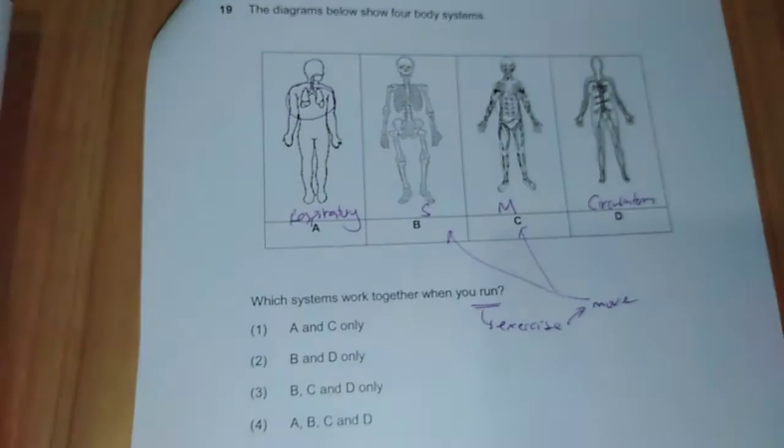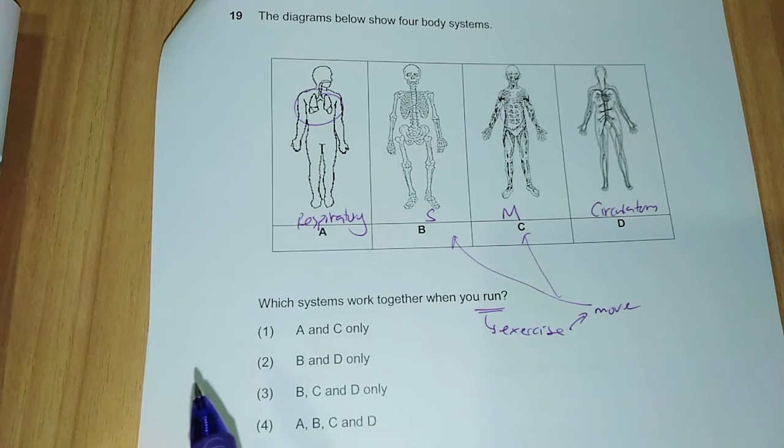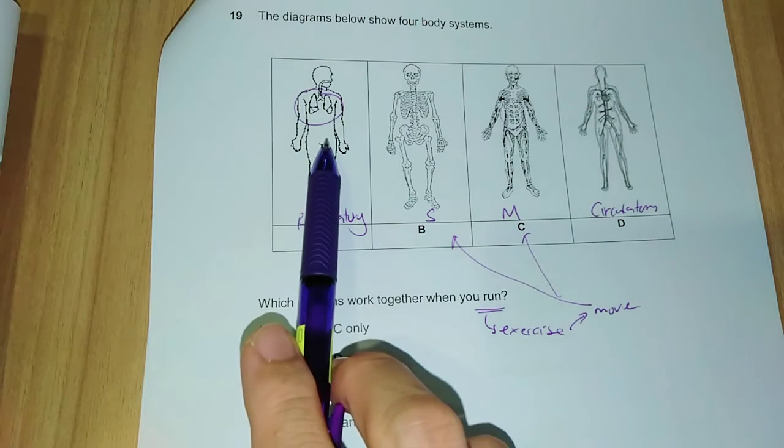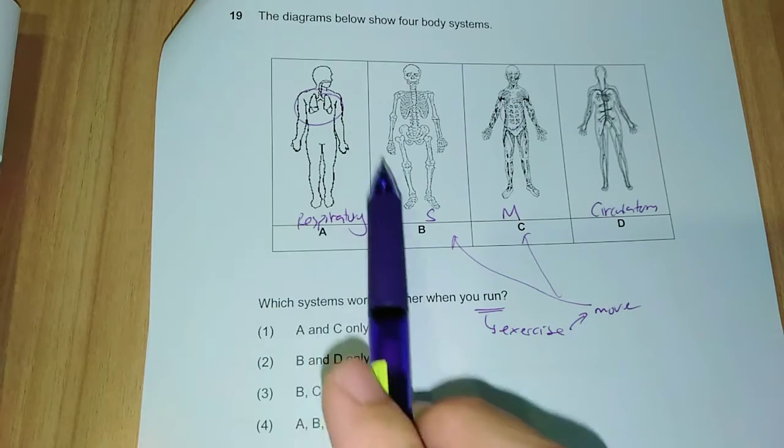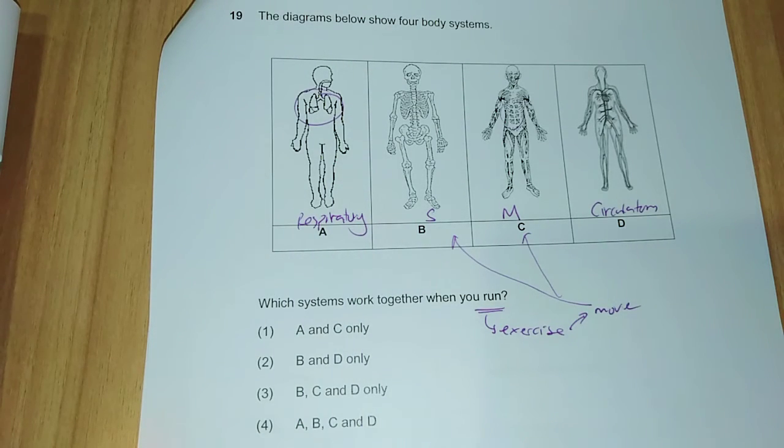Okay? But that's not the only thing. Remember what happened when you have a PE lesson and when you exercise? You actually breathe faster, harder and more. The respiratory system is definitely working very hard. And when you are exercising, it also means that you need to move more digested food to more parts of the body to give it more energy.